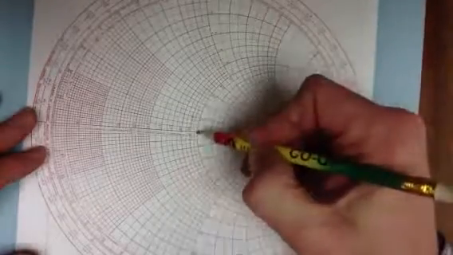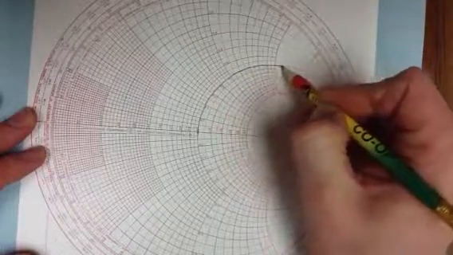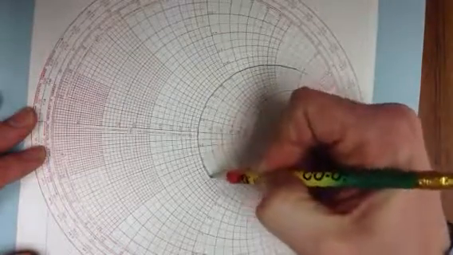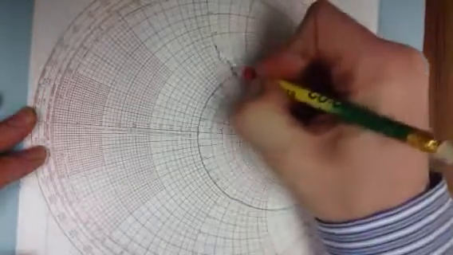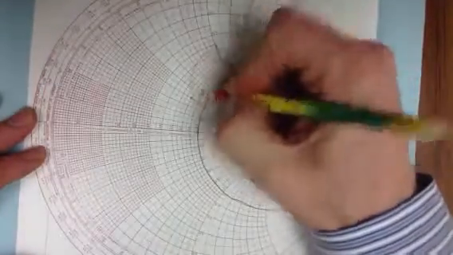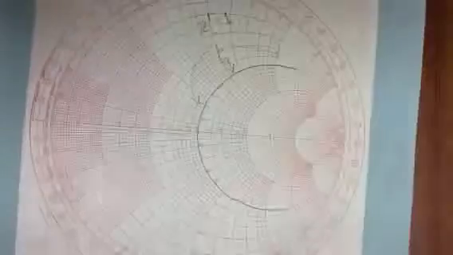Everywhere on this circle that passes through 1, normalized R equals 1.